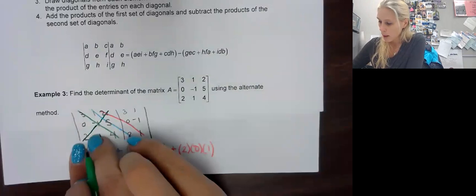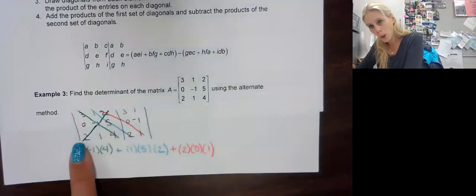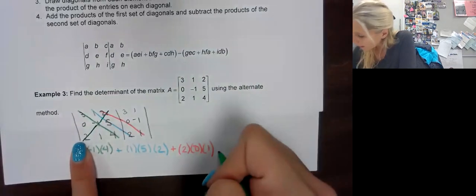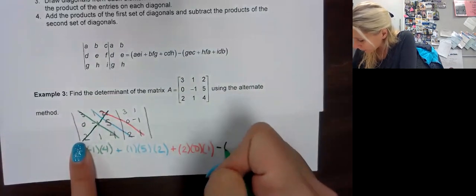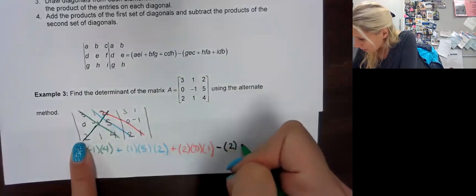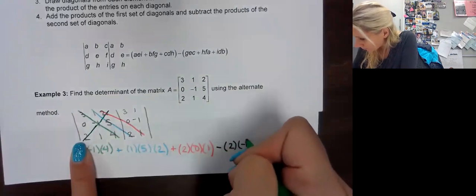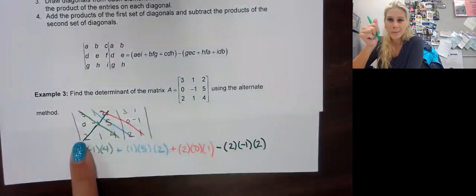Now, when I start bottom to top and I'm going to the right, going up, I'm going to subtract it. So 2, -1, 2. Now I'm going to keep using green just so I don't offset colors.